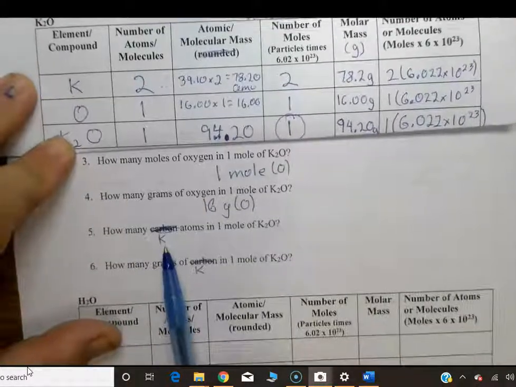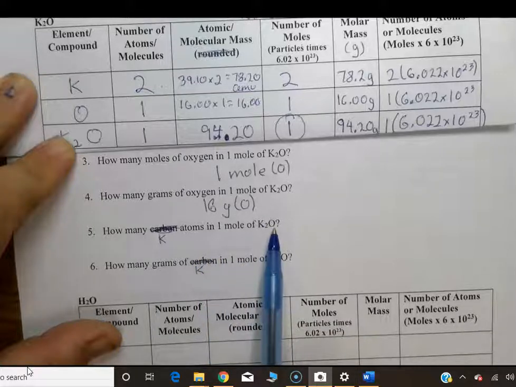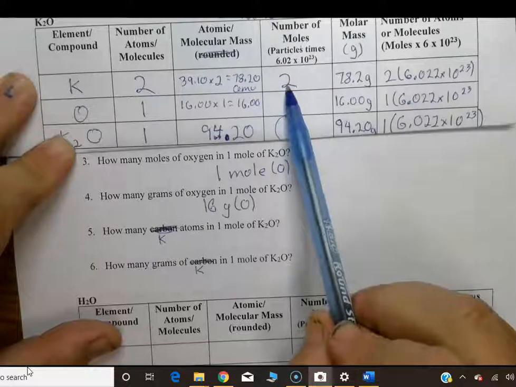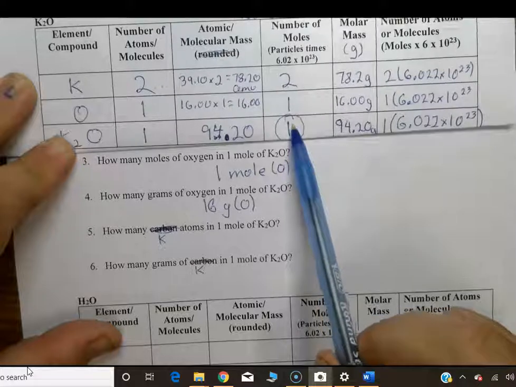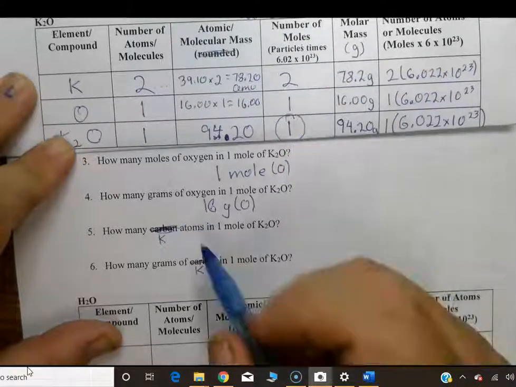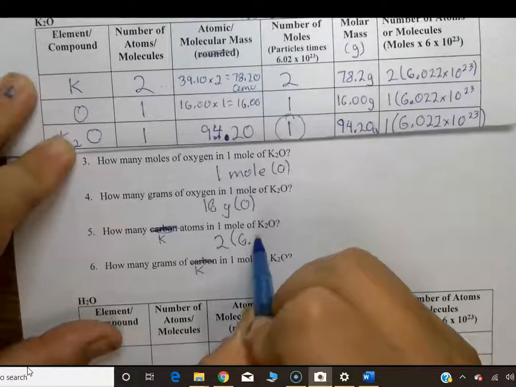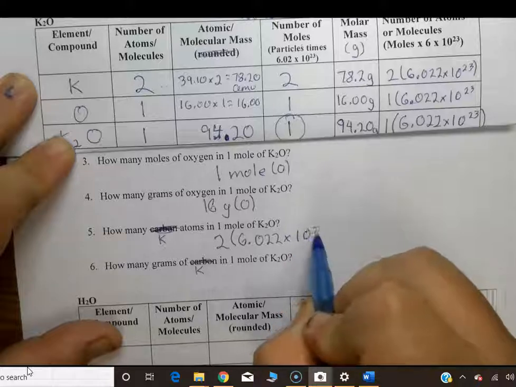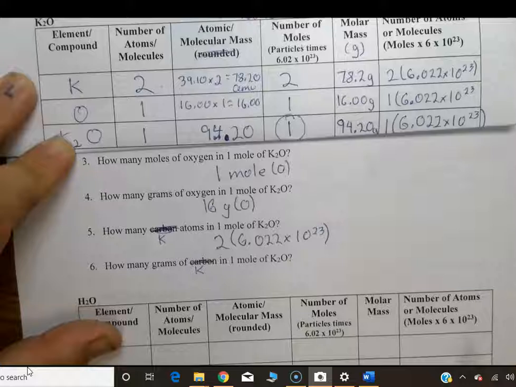How many potassium K atoms are in 1 mole of K2O? So there's 2 moles of potassium atoms for every mole of K2O. You need 2 potassiums to make 1 mole of K2O. So the answer is 2, and you don't have to do the math on this, 2 times 6.022 times 10 to the 23rd. You just show it so you understand the concept. It's 2 moles, 2 times a mole.